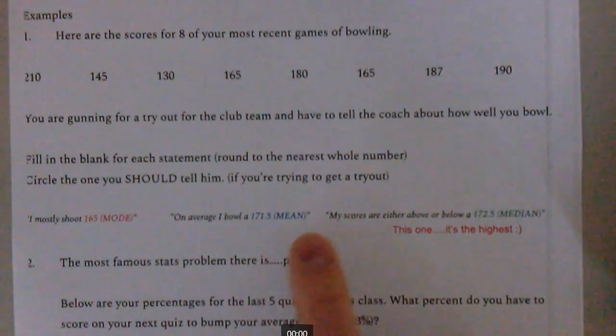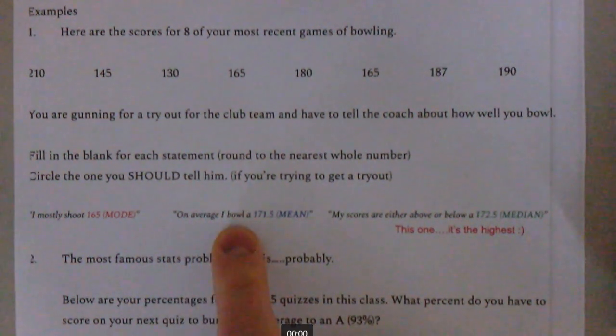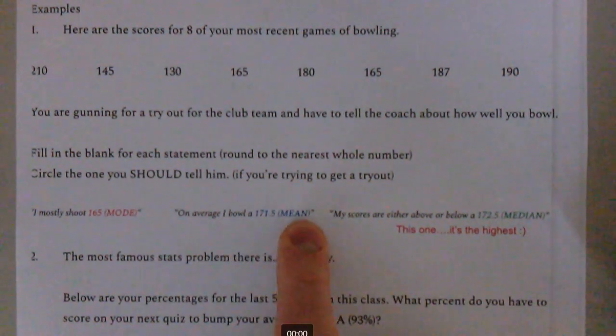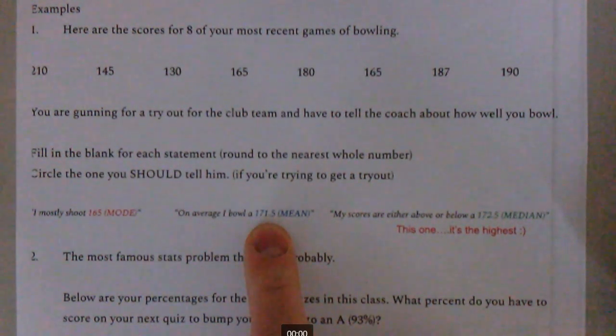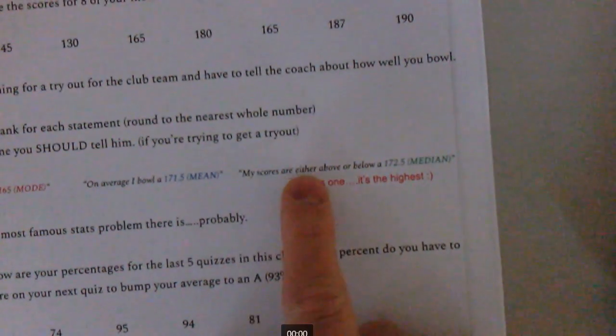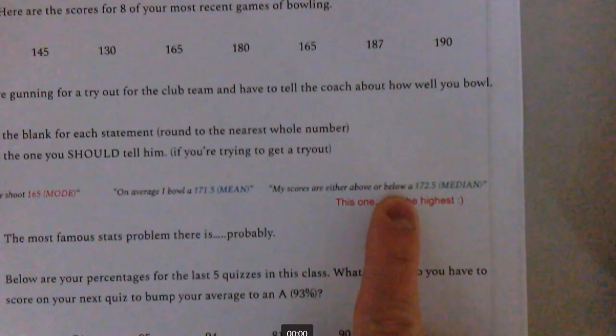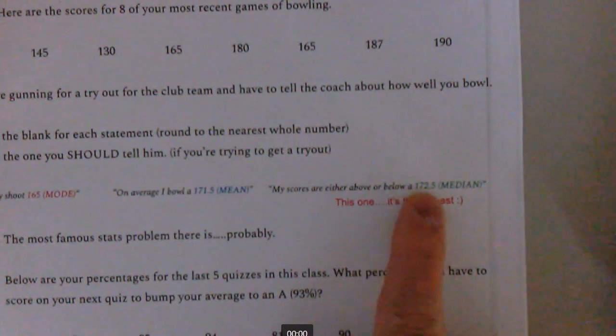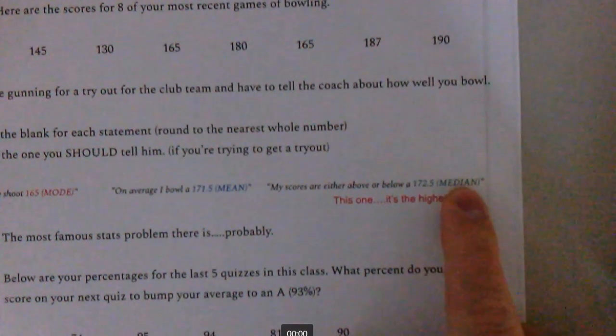That's true. Next one says, on average, I bowl. Well, average is the mean. So I added them all up, and I divided by how many there were, 171.1. Finally, the median. My scores are either above or below. Well, that's a definition of median. If you're in the middle, half the scores are above, half the scores are below. So I put them in order from least to greatest, and then I found the very middle one.